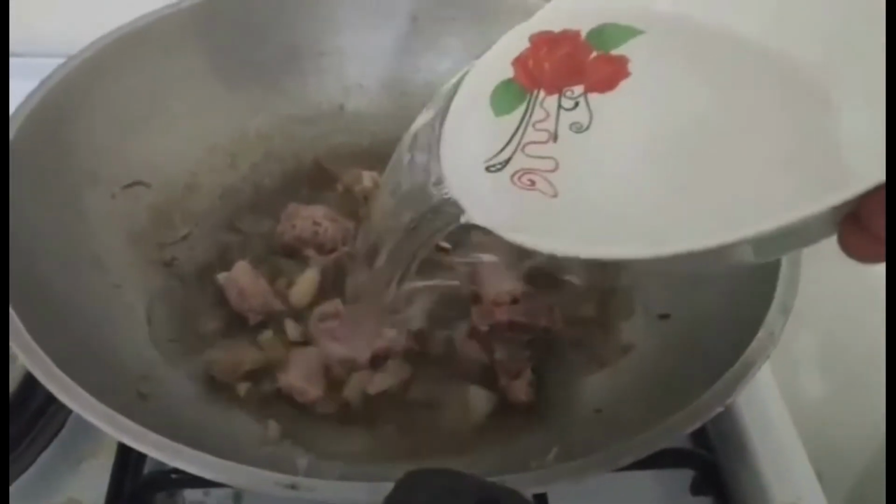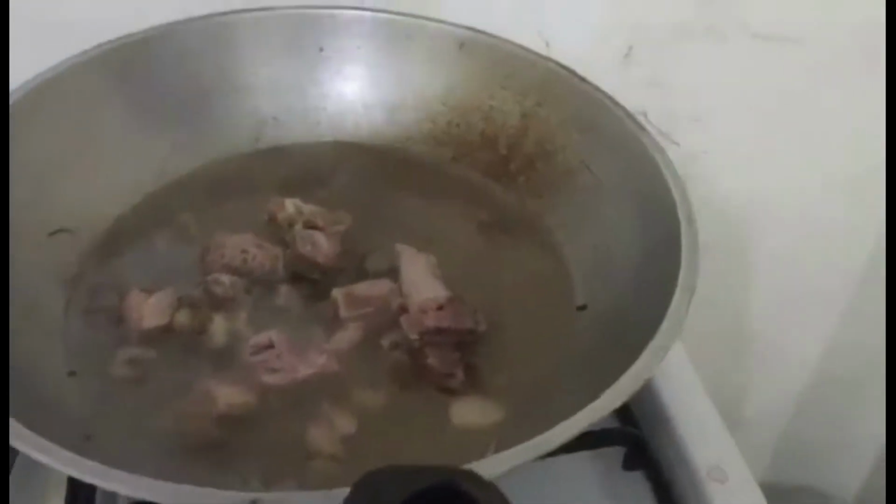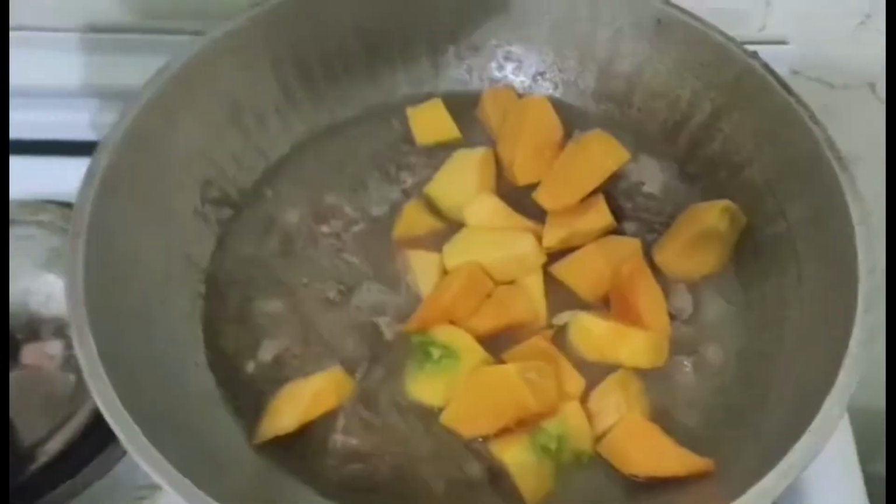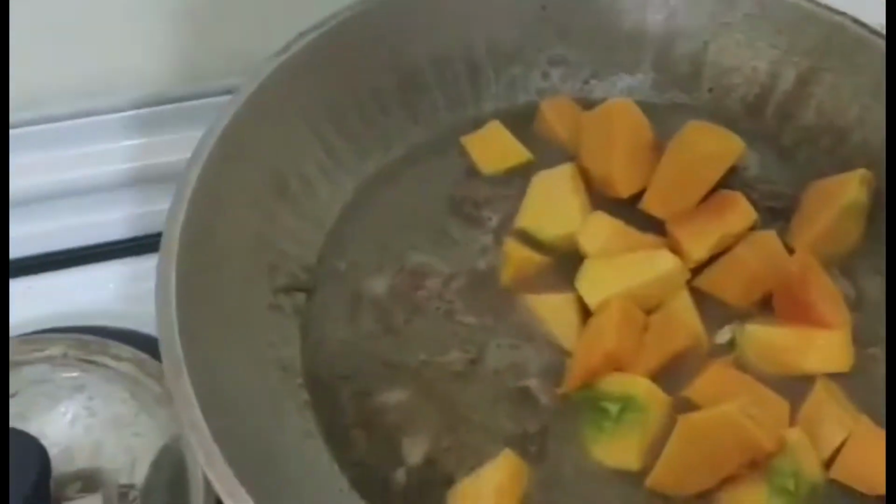Put 1 full bowl of water. Add 1 pinch of Ajinomoto. Mix and then simmer it for about 30 minutes. After 30 minutes, put on the squash and then simmer it again for about 5 to 15 minutes.